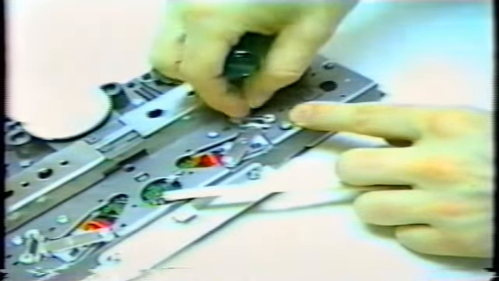Now on the other side. Okay, again we have 3 fastening screws for the cam body. Let's go ahead and get them started.